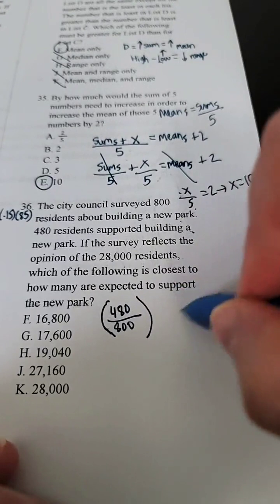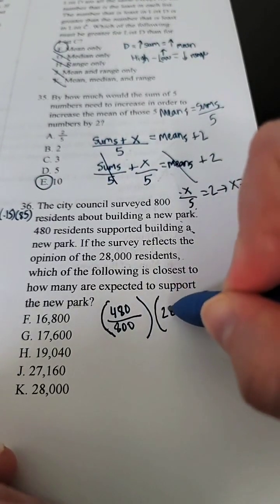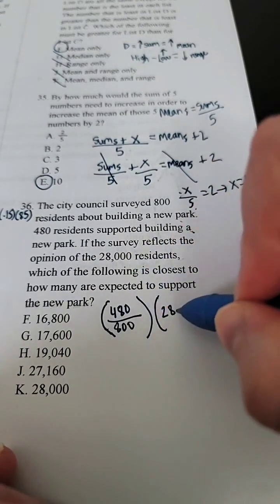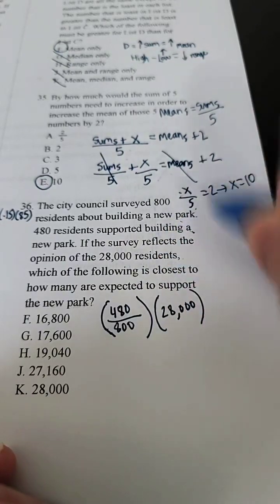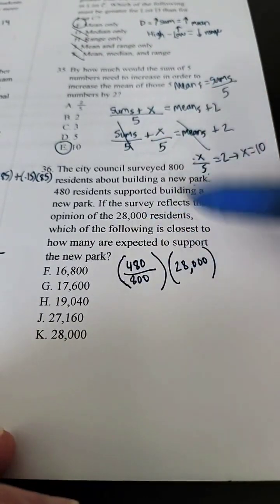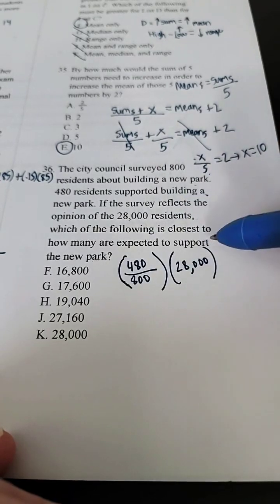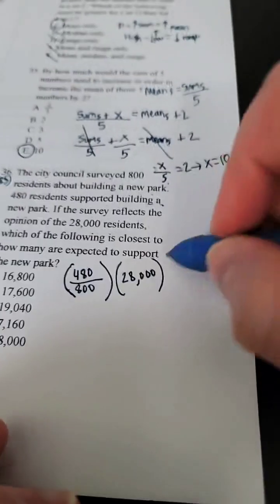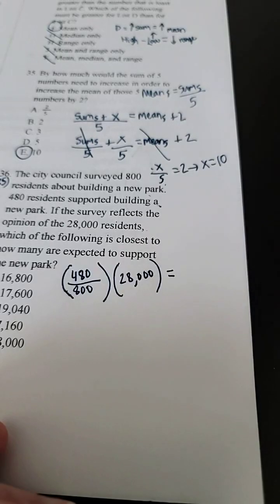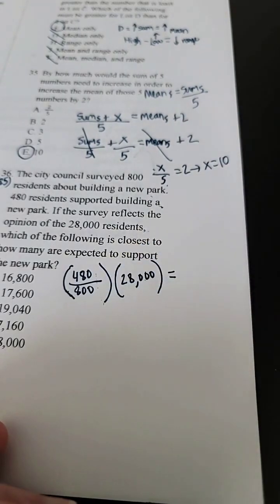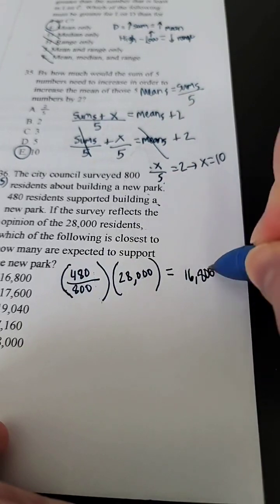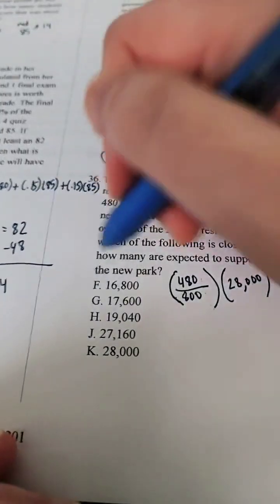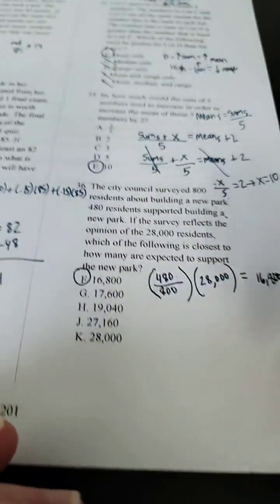If we multiply that by the 28,000 residents, we would figure out how many are expected to support this new park. That's going to be 16,800. So that would be F right there.